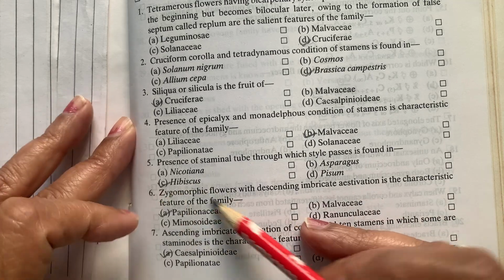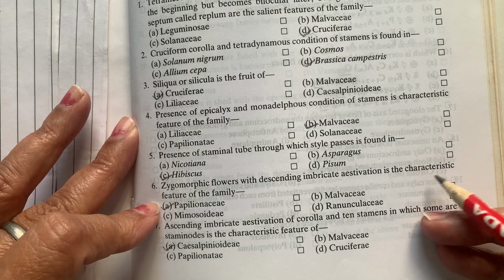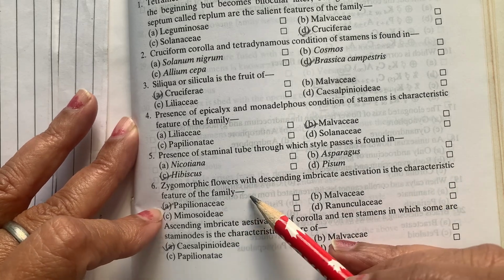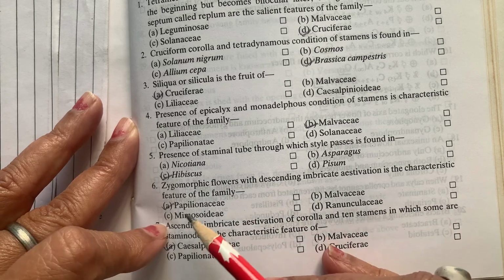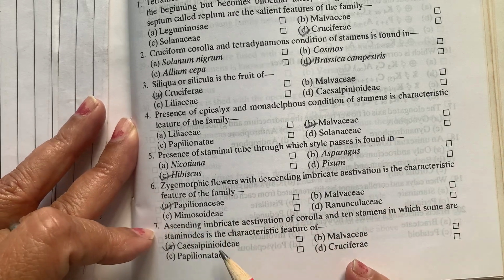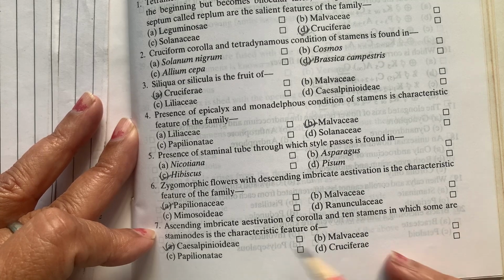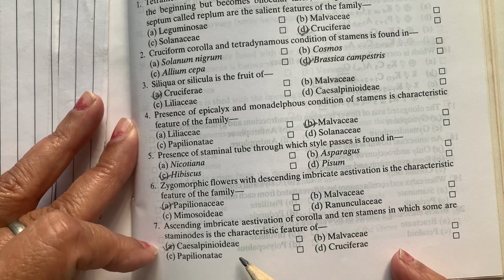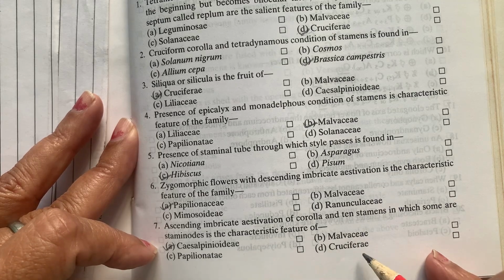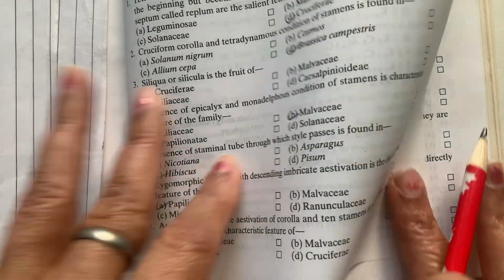It is Hibiscus. Zygomorphic flowers with descending imbricate aestivation is the characteristic feature of the family Papilionaceae, Malvaceae, Mimosaceae, Ranunculaceae. It is Papilionaceae. Ascending imbricate aestivation of corolla and 10 stamens in which some are staminodes is the characteristic feature of Caesalpinoideae, Malvaceae, Papilionaceae, Cruciferae. It is of Caesalpinoideae. Right?